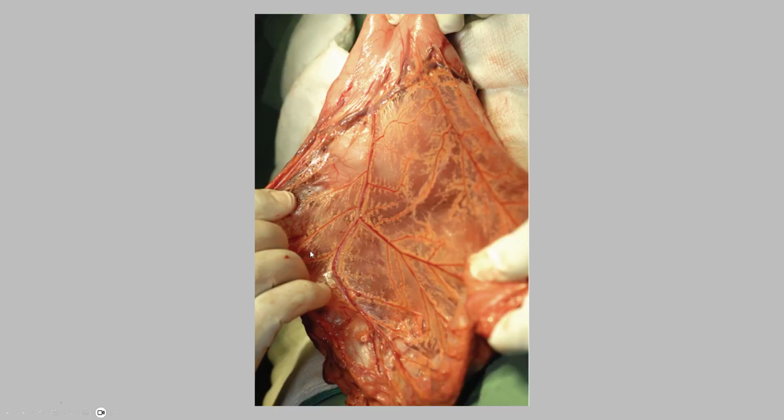Here is what that pericardial sac or the pericardium looks like in a fresh heart. So here, this is the visceral layer. We can't see the parietal layer. On the other side of this, if we were to tear this open, there would be some fluid inside.